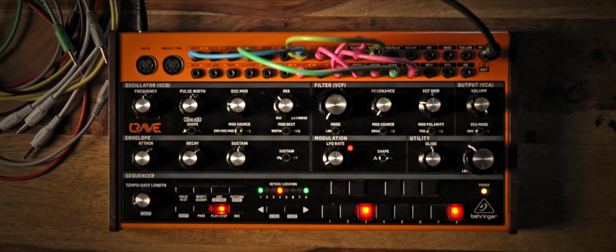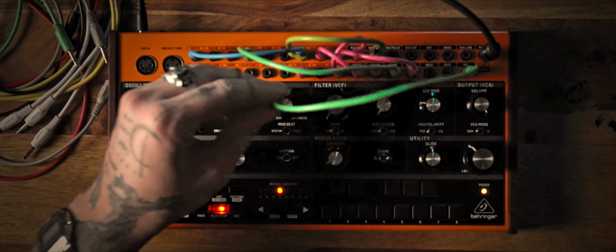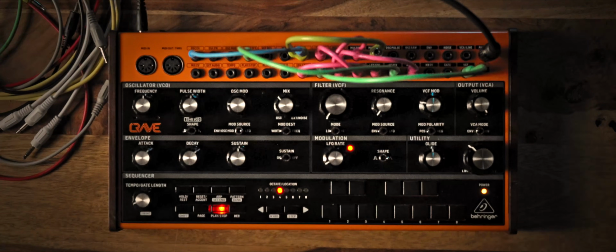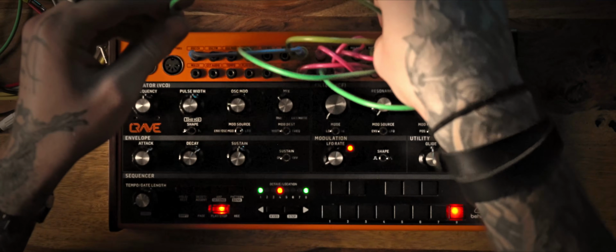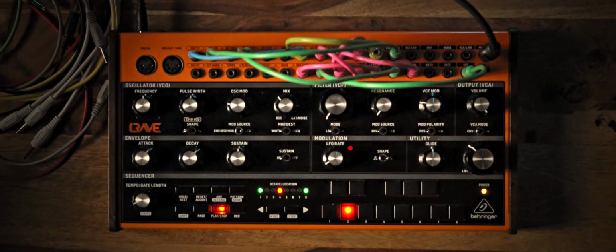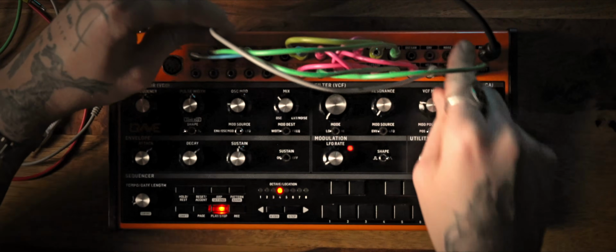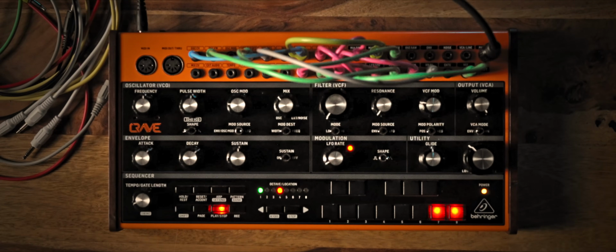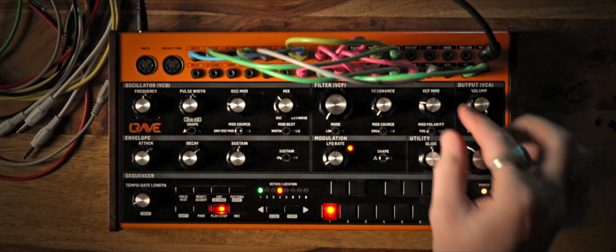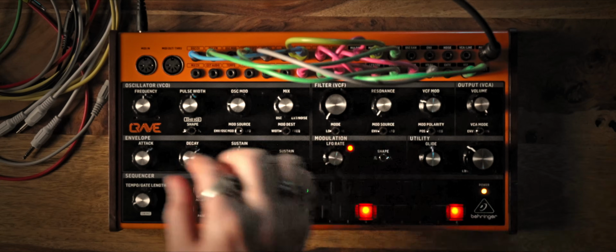It's VCF to VCA CV, pulse to oscillator FM, and keyboard CV to resonance. Now it's all about experimenting, tweaking ranges and patterns in the sequence.